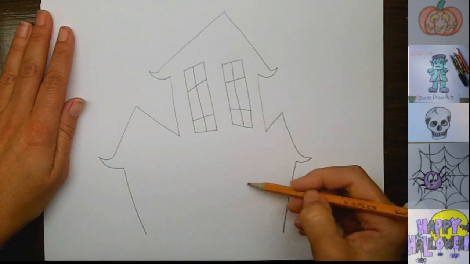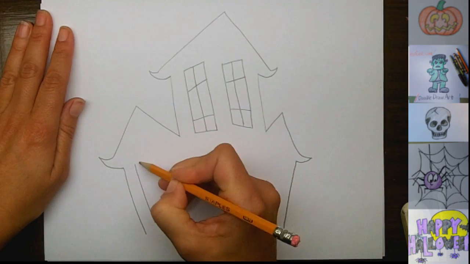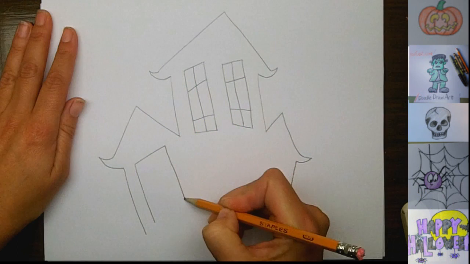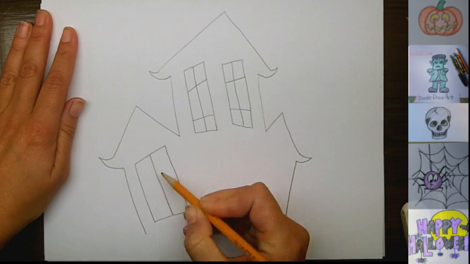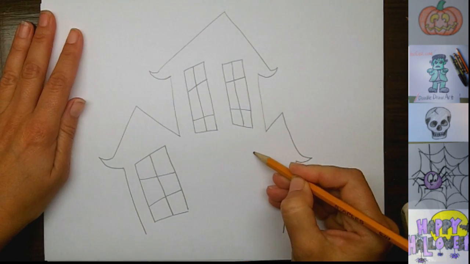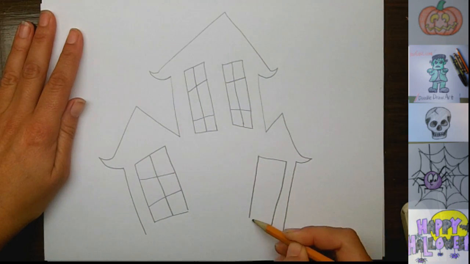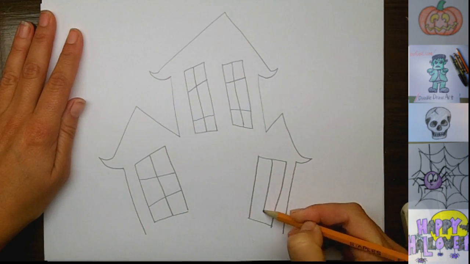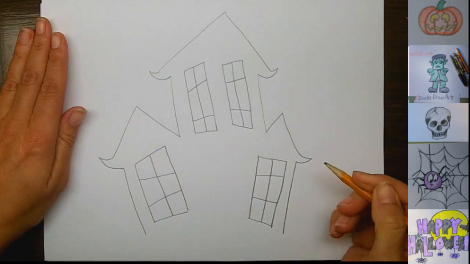Alright, and now we have some bottom sections, so I'll draw a window over here in this section also, another crooked rectangle, like this. And then the inside window lines, and another crooked rectangle over here in this part of the house. This is the great thing about haunted houses, is you don't really have to be very careful.